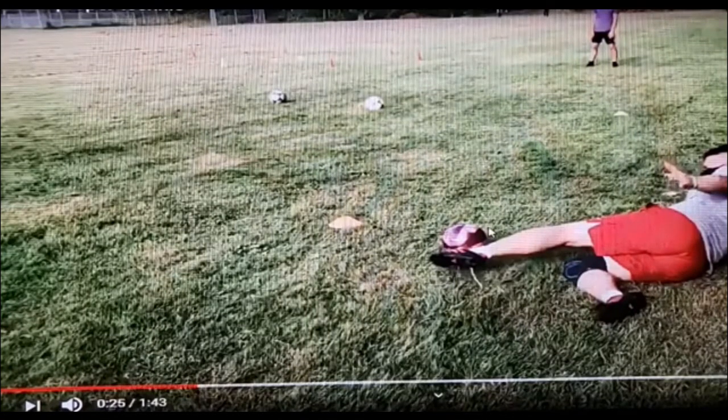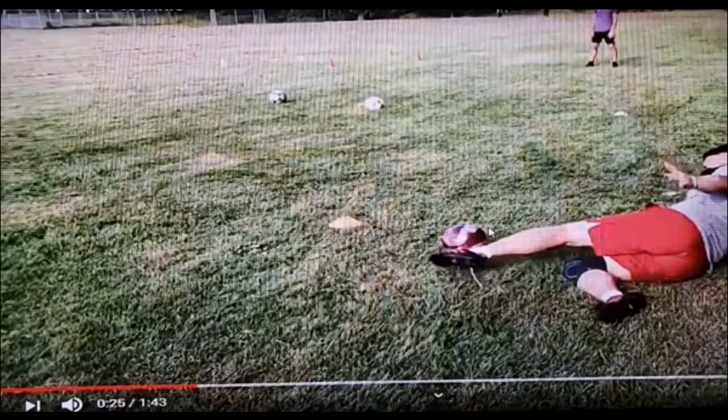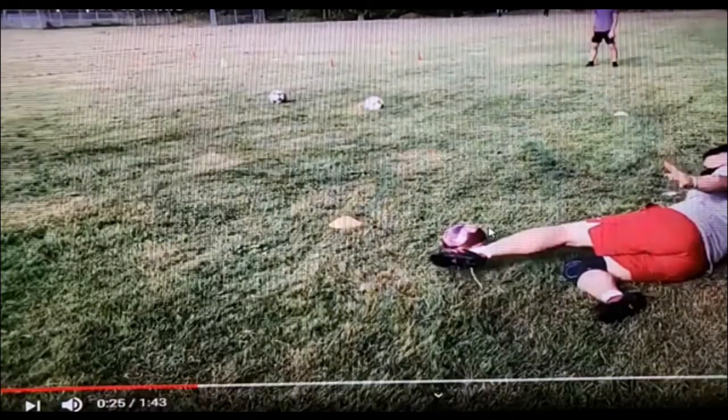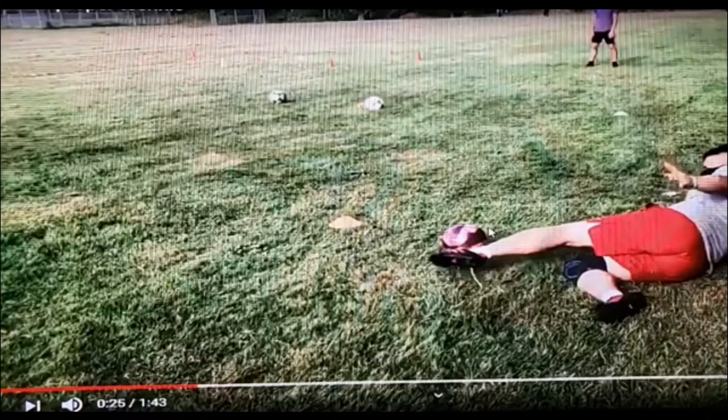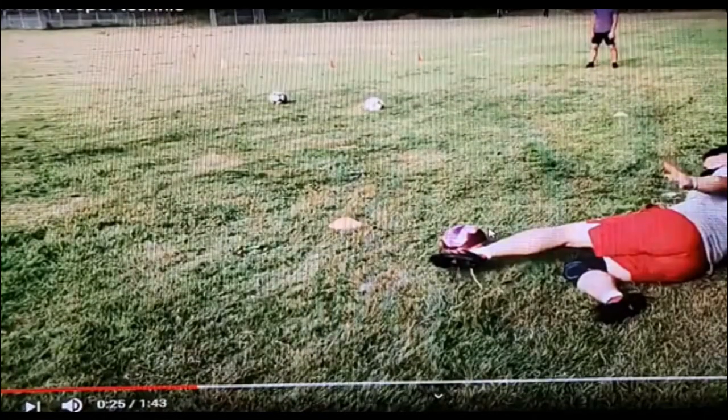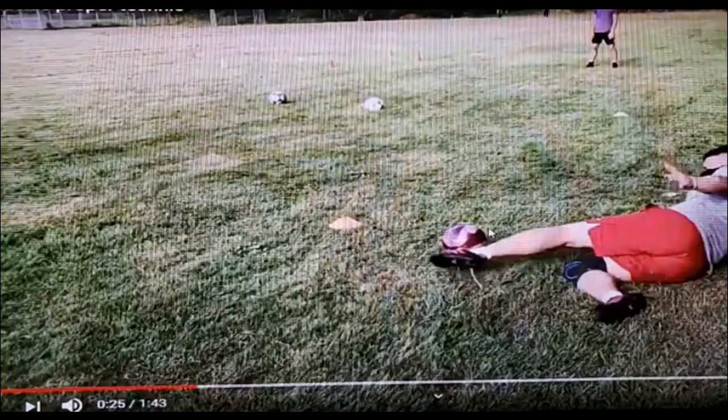I don't usually recommend slide tackles all the time. I know a lot of defenders like it, but standing on your feet is better. But if you're going to do it to save a goal, to cross a ball, save the ball from going out, this is the proper way to do it.